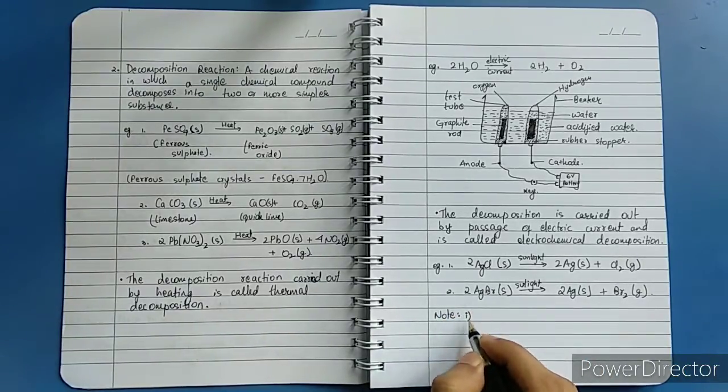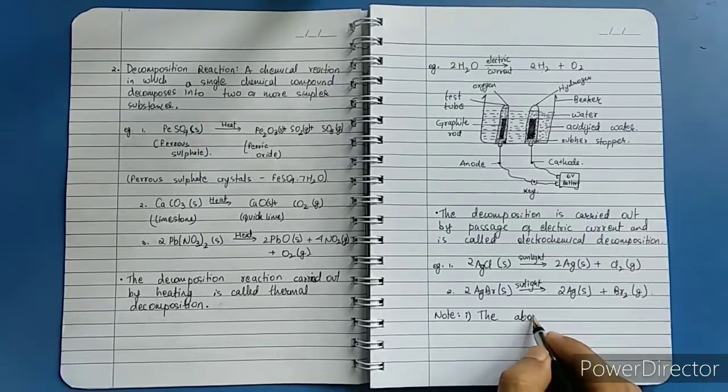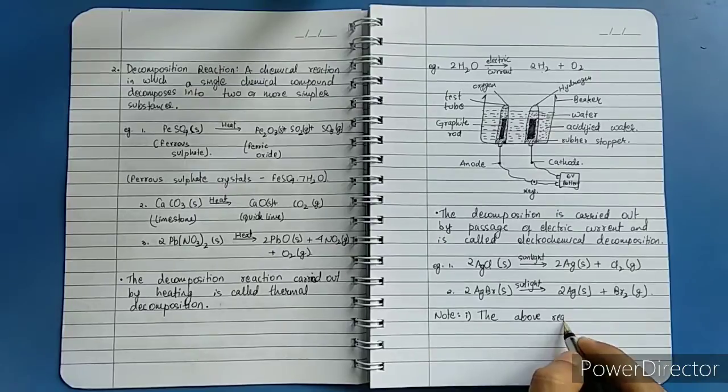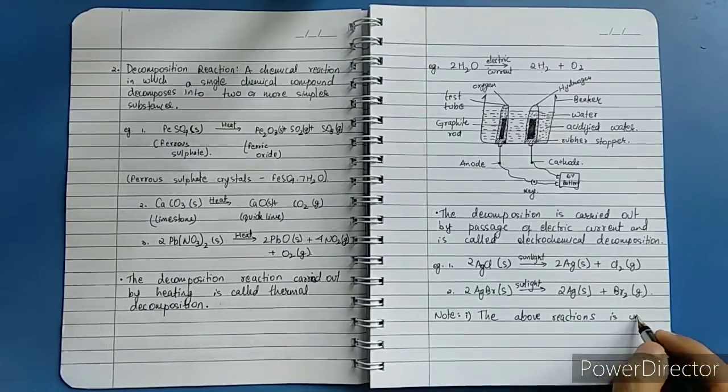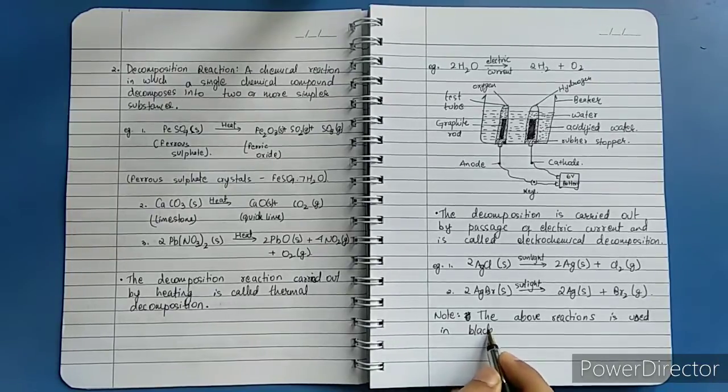the first thing is that the above two reactions are used in black and white photography.